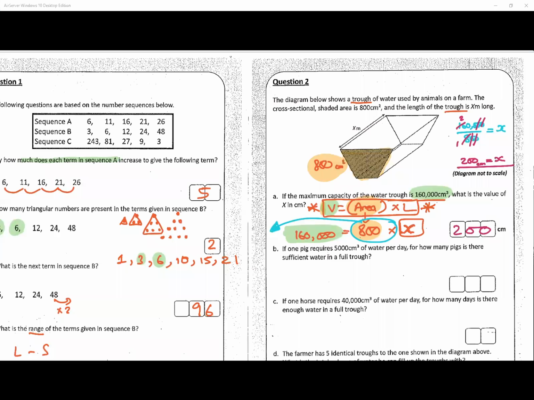If one pig requires 5,000 centimeters cubed of water per day, for how many pigs is there sufficient water in a full trough? Okay, go on then. So what do we do now? So you do 160,000 divided by 5,000. Yeah. So you do 160,000 divided by 5,000, and the answer will be giving us what for that.